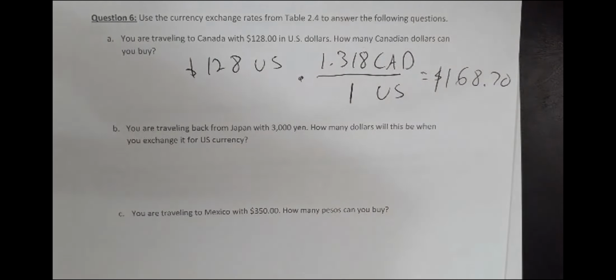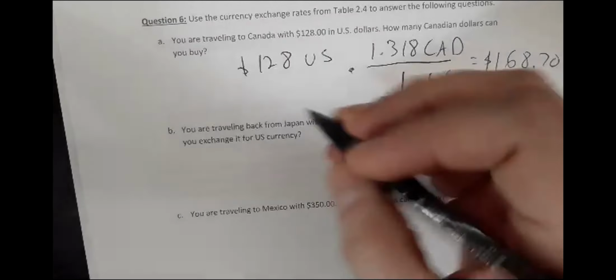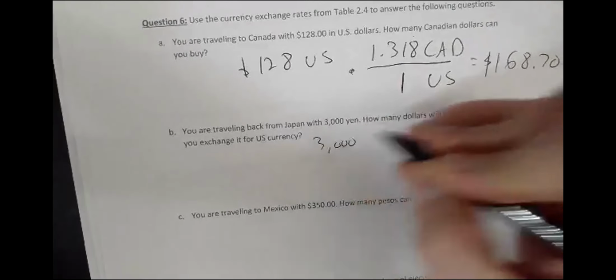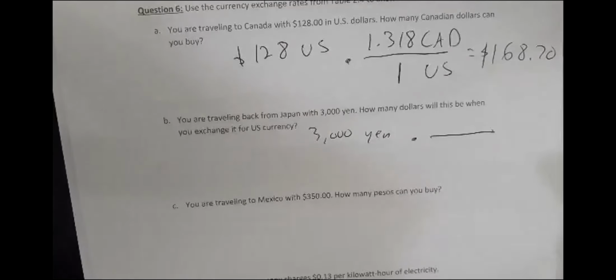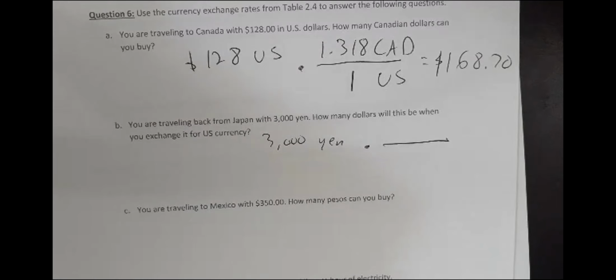Okay, the next thing, you're traveling to Japan, we have 3,000 yen. So I don't even know what the conversion factor is, but I know I want to go from yen and I want to get my American currency. So I want to go from yen to dollars. How am I going to set this conversion up over here? What's going on bottom? What's going on top?